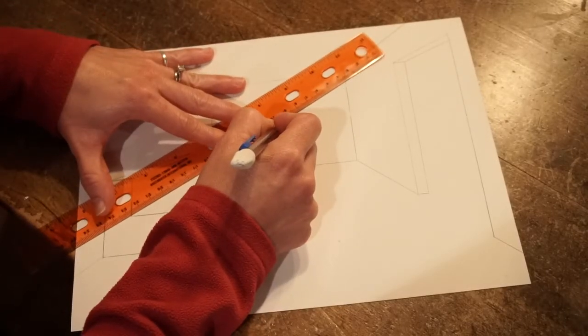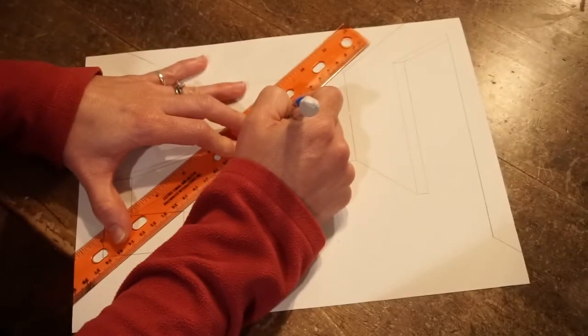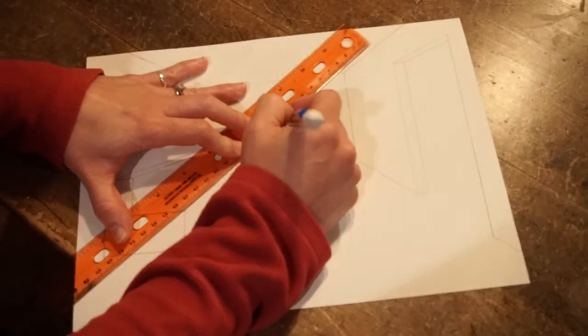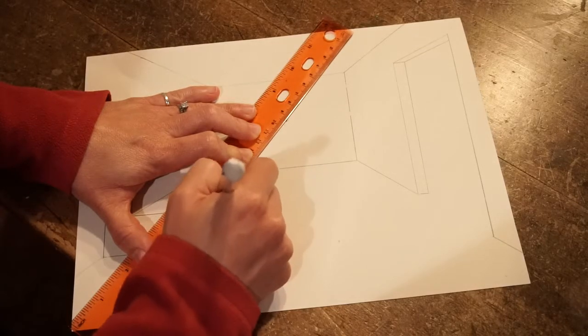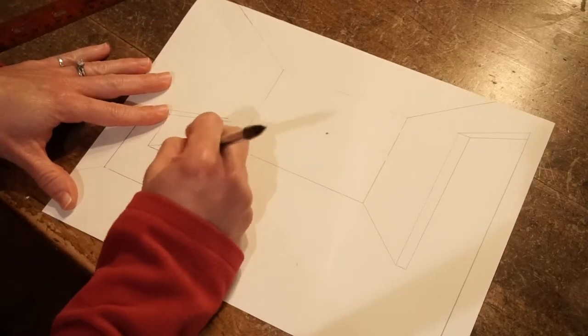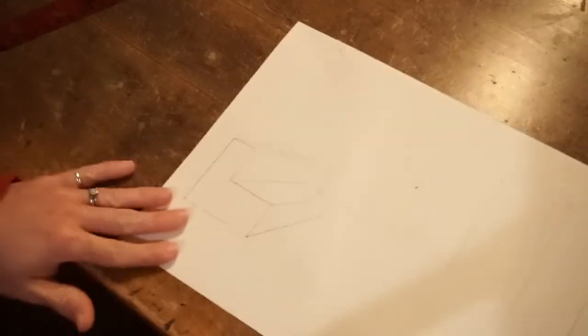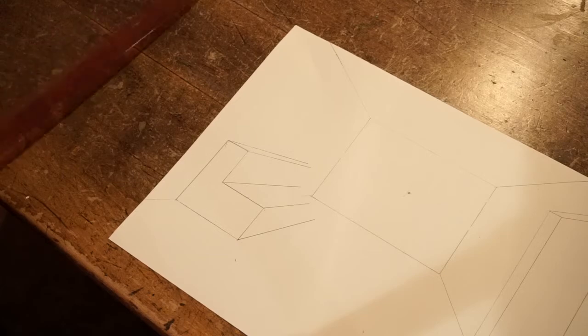I'm using my pencil to create a pivot for my ruler as I am drawing the orthogonal lines. So I have created, and I'm going to go ahead and erase the floor where I know it's going to be covered up, but I have created a simple shape that is moving back to the vanishing point. Again, this should be former knowledge.